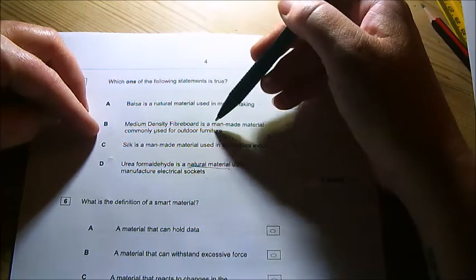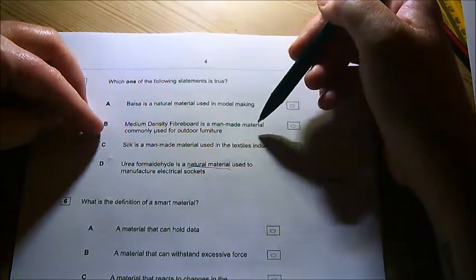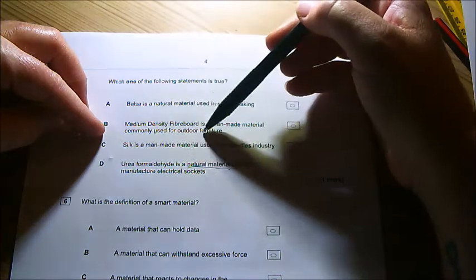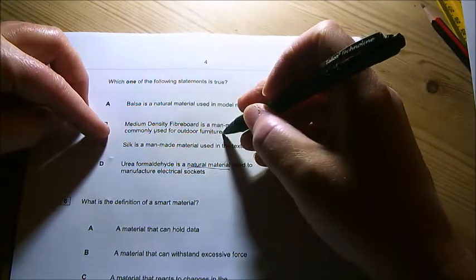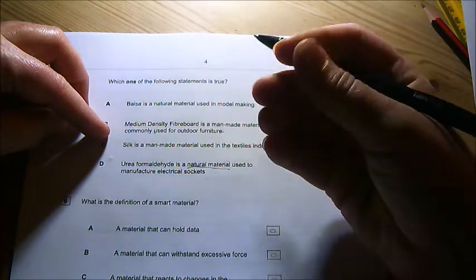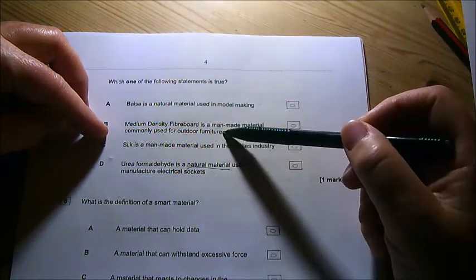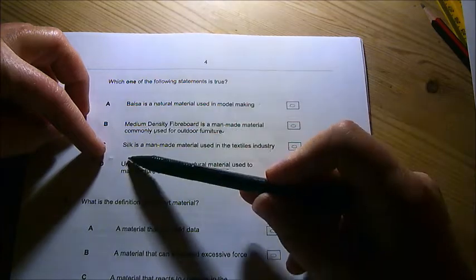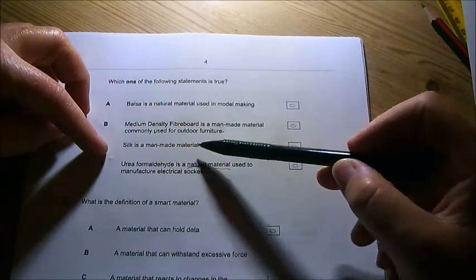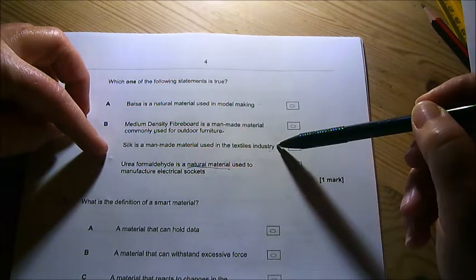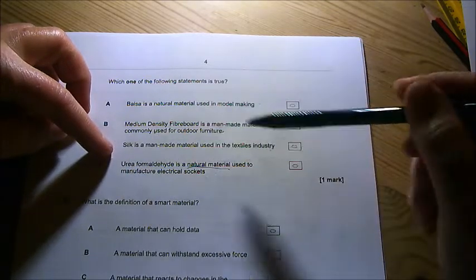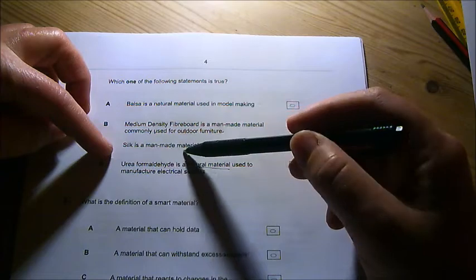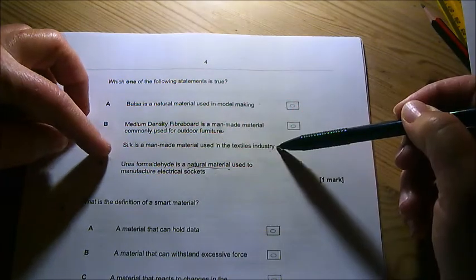We've used MDF in the workshop. It's a manufactured board, commonly used for outdoor furniture. I don't think it was appropriate for outdoor furniture. It doesn't like getting wet, so I don't think that's correct. Silk is a man-made material used in the textiles industry. I'm pretty sure I've seen silkworms creating the silk for this. I don't think it's man-made, so I think that's false.